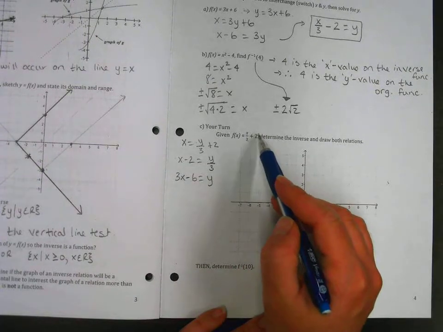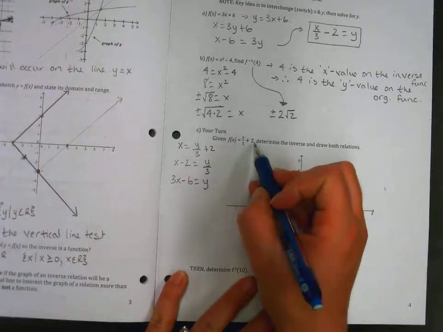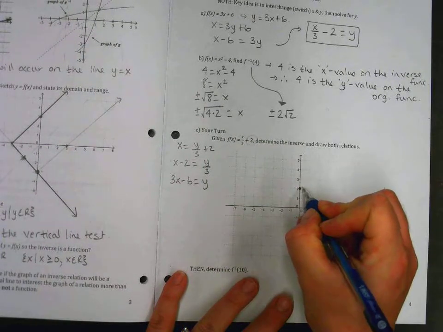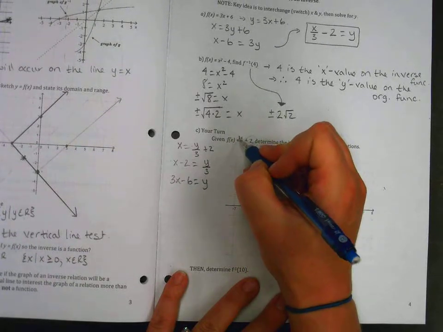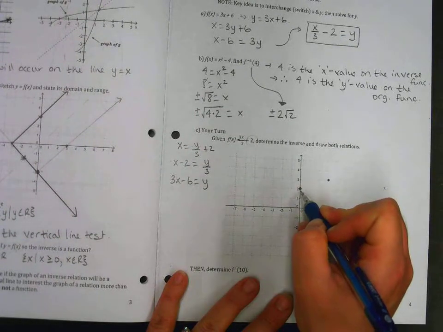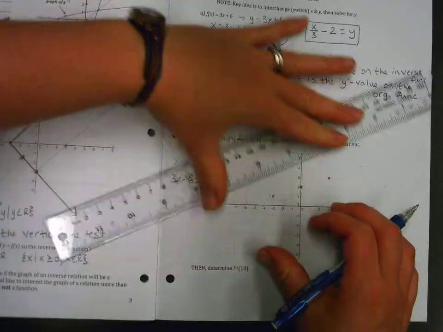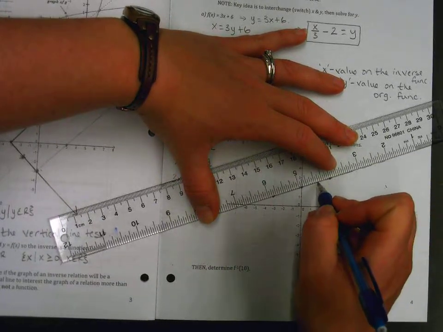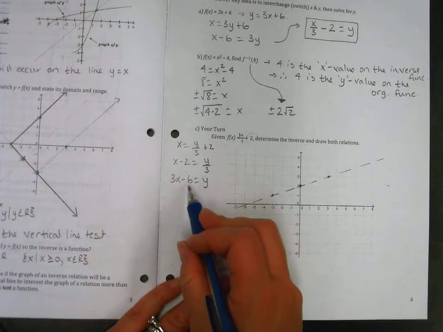So I'm going to draw my original as a dotted line, and then I'll draw my new as a solid line. This is just a basic linear function. The y-intercept of this is 2. I can get my slope from the value in front of x, which would be 1 over 3. So I'm going to rise up 1 and over 3, or I could go down 1 and to the left 3. I'm going to take my ruler and draw a dotted line for my original function. Okay, there it is. My new function.